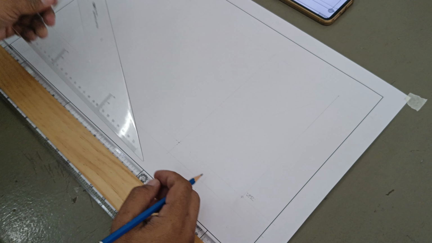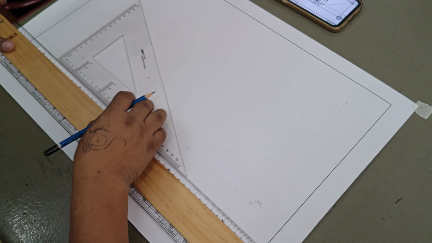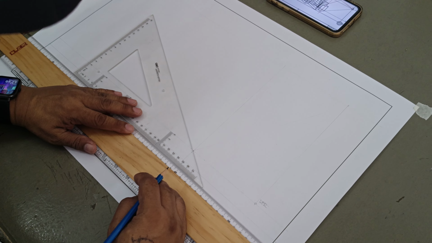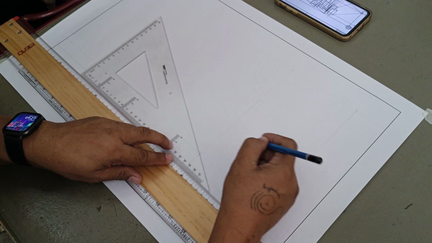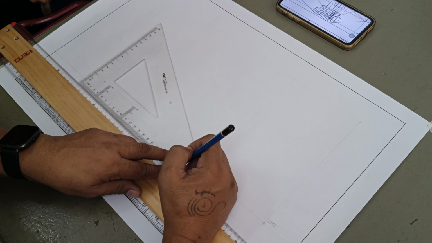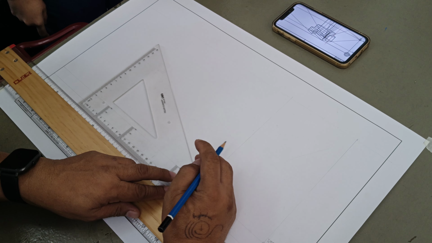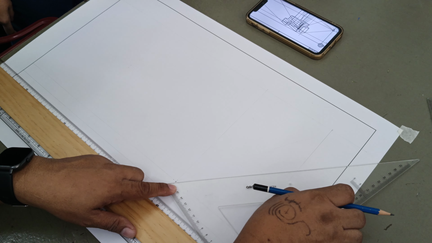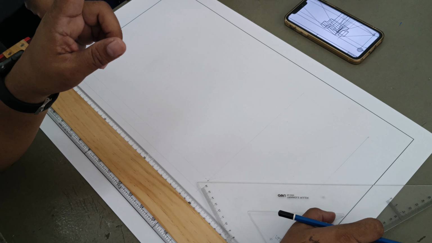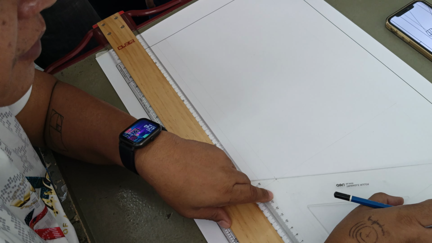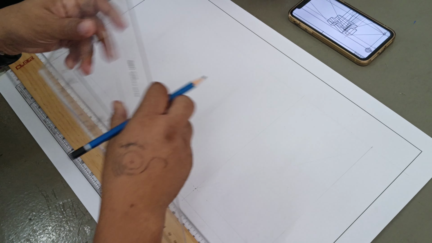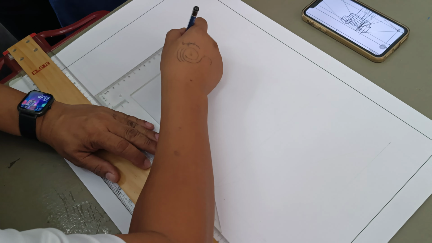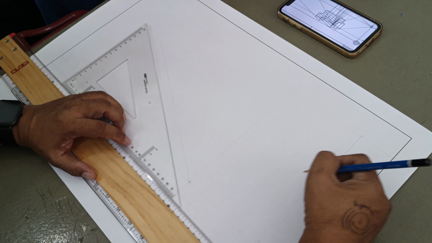Next is to look for the vanishing point at the left. Now, the angle that I'm using is 30 by 60, but it's not the case every time. You can make the angle like this. The angle is adjustable. What's important, whichever side you decide on in terms of angle, this should be made perpendicular. That's the most important.